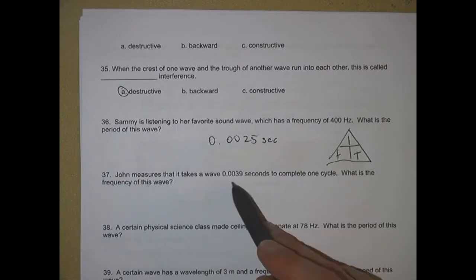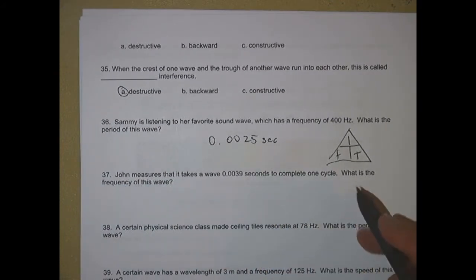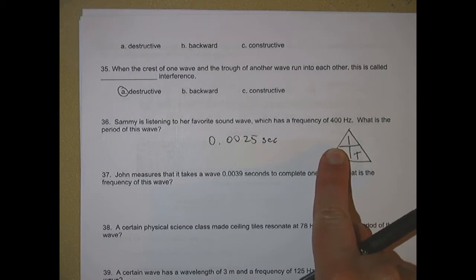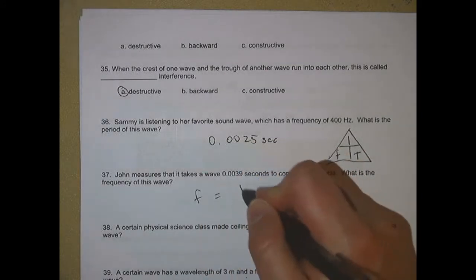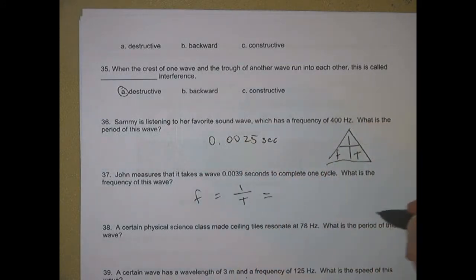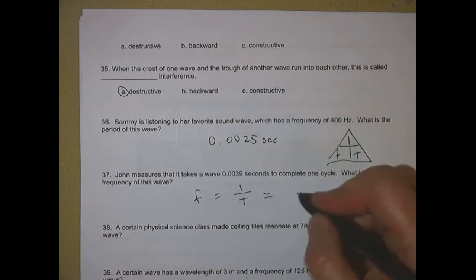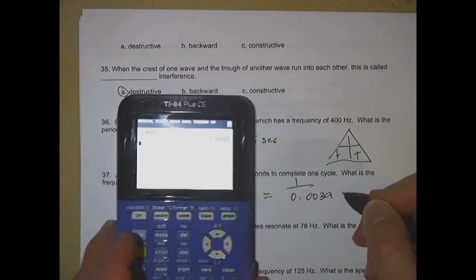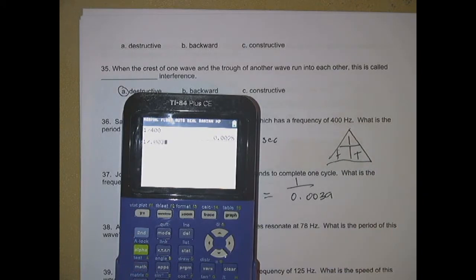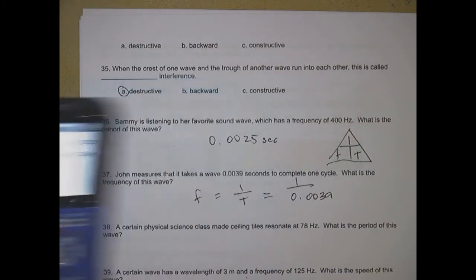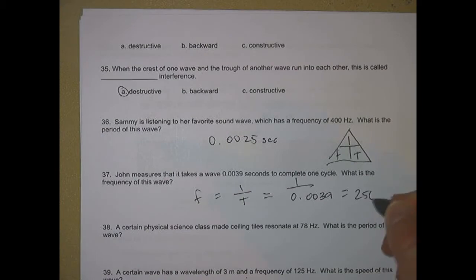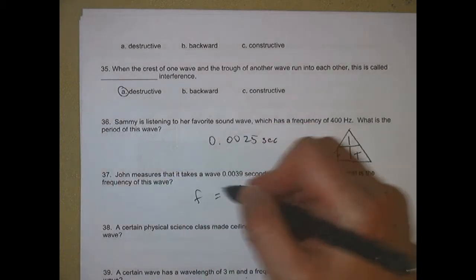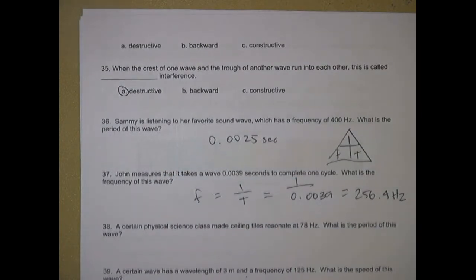John measures that it takes 0.0039 seconds to complete 1 cycle. What's the frequency of this wave? Okay, frequency is equal to 1 over period. Period's given to us. That's the time it takes for 1 cycle, so 1 divided by 0.0039 gets your answer. And I got 256.4. And this is frequency, so hertz is your label.